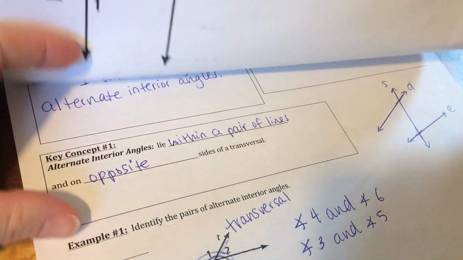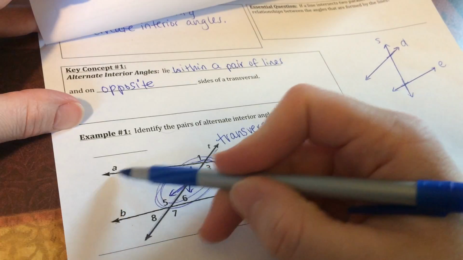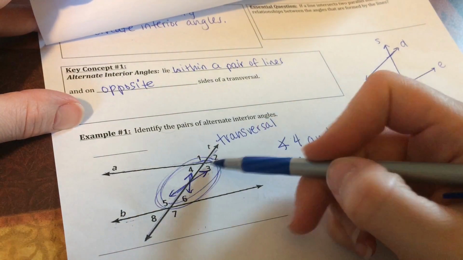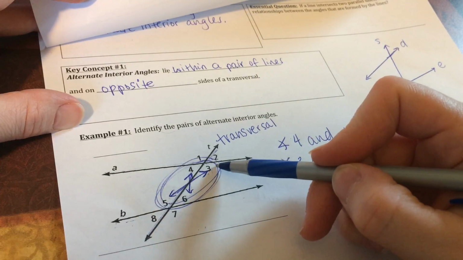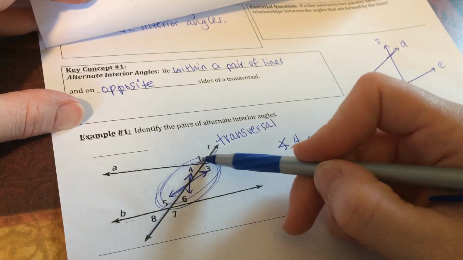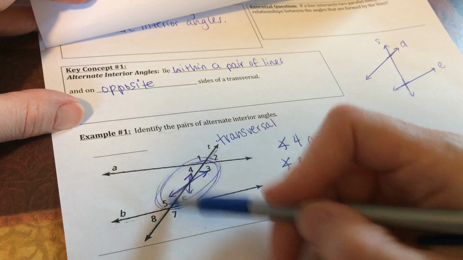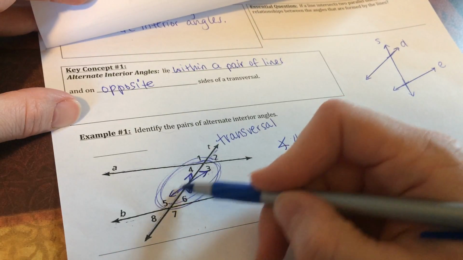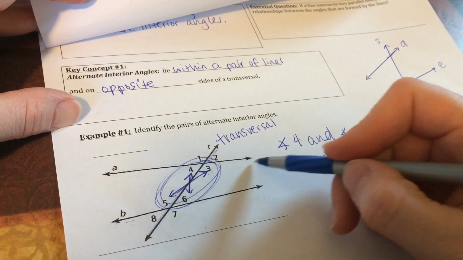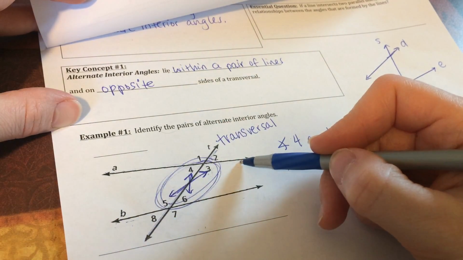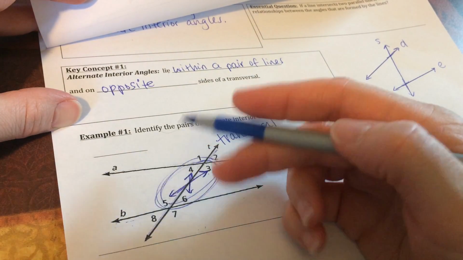So hold on. Remember when we did example number 1, we had our two lines and then our transversal, and the alternate interior angles were the ones that lie within the pair of lines here, and they're on opposite sides. It's almost like they make an X, a crisscross, 4 and 6, and then 5 and 3. These lines were not parallel, our original lines here, A and B.